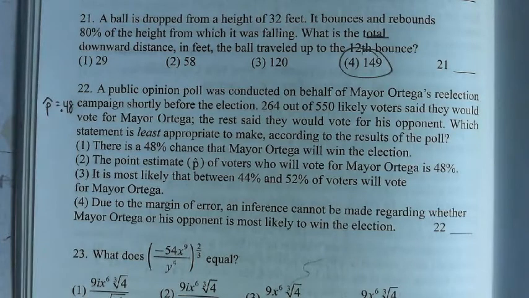Which statement is least appropriate? There's a 48% chance that Mayor Ortega will win the election. Okay. It's just one sample, but it's probably somewhere in the ballpark, so we'll keep that one in the back of our mind. They say least appropriate, so we're just going to pick the worst statement.